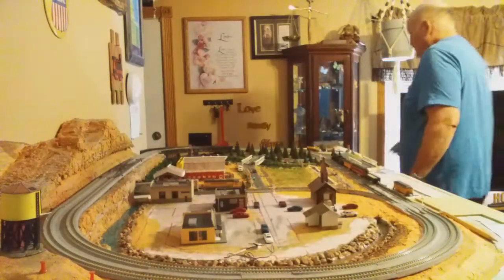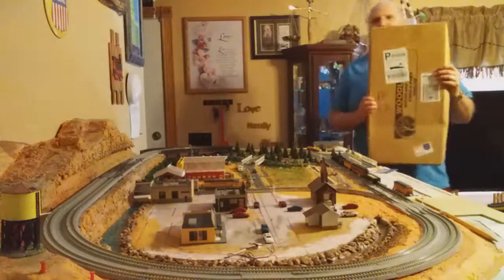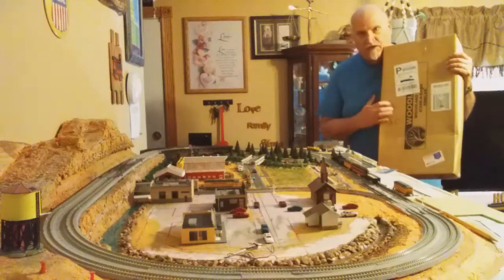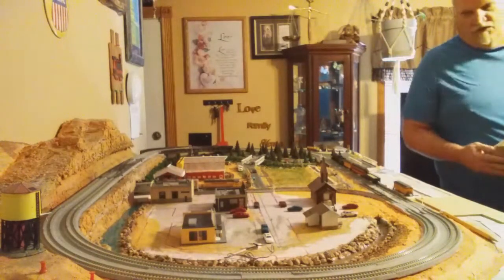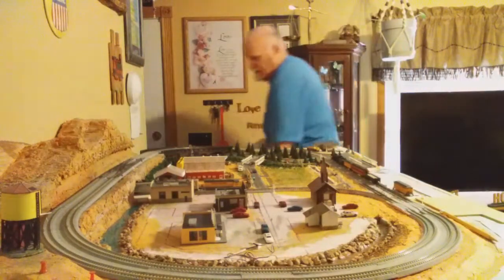So I ordered another package. This is package surprise number 32. You can see number 32 on there. So let's go ahead and open this package. Let's see what's in here.